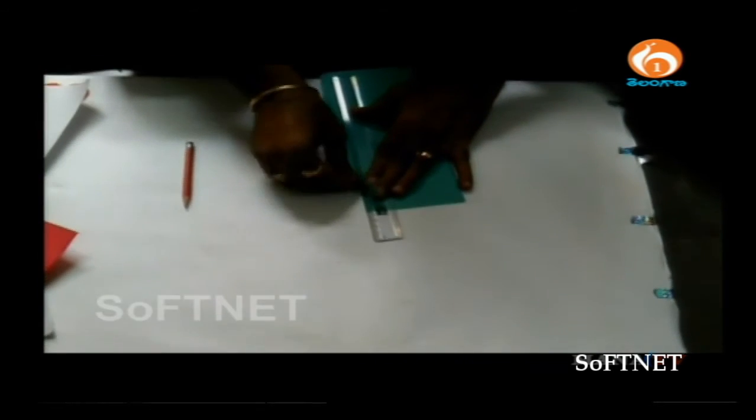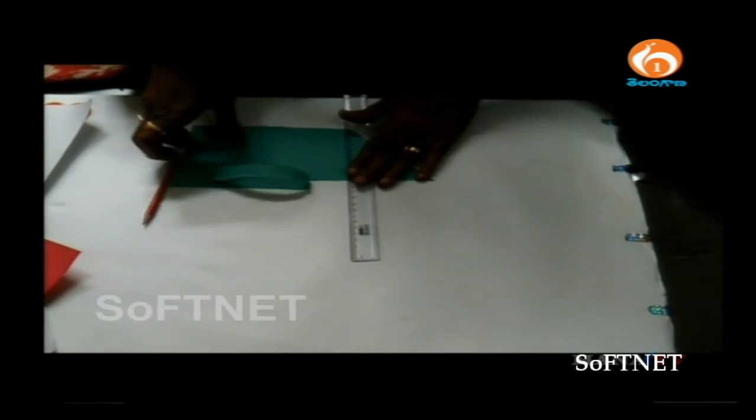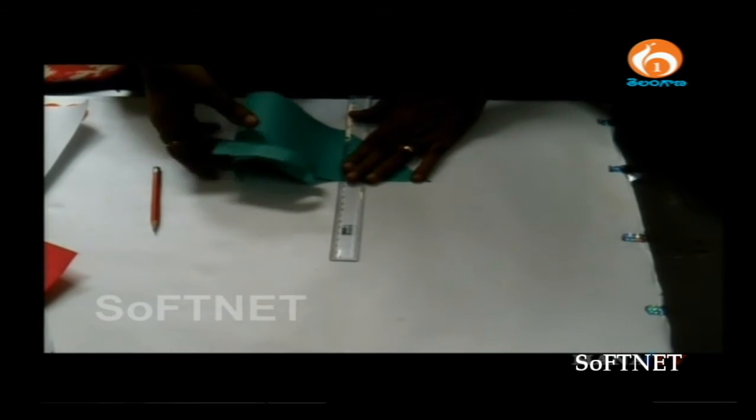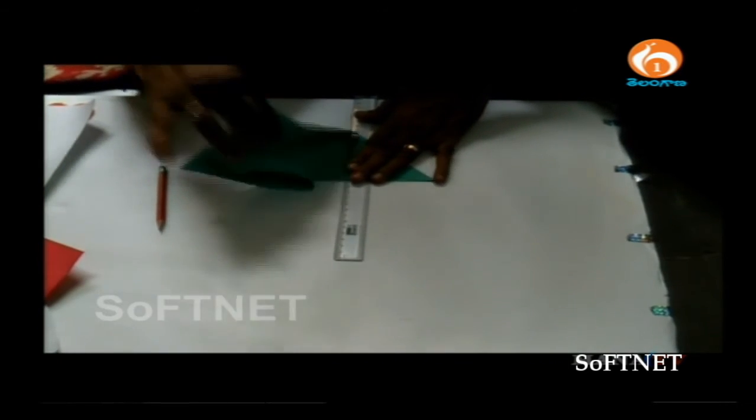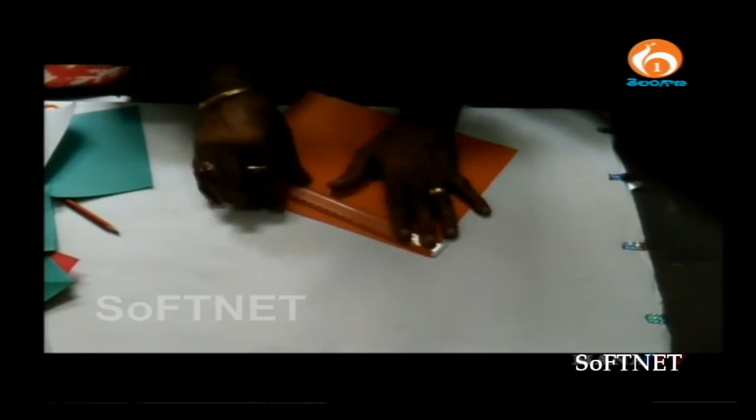First we measured 10 centimeter, then the extra piece is taken off, then a fold is made along the diagonal such that the two edges coincide exactly, and then along the other edge the paper is torn off. That's how we obtained another square, green in color, of side 10 centimeter.